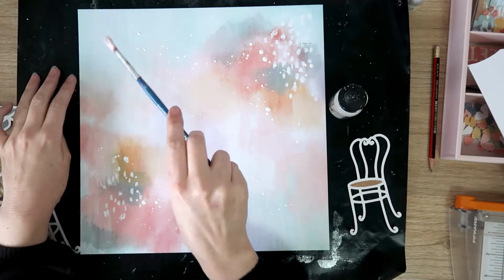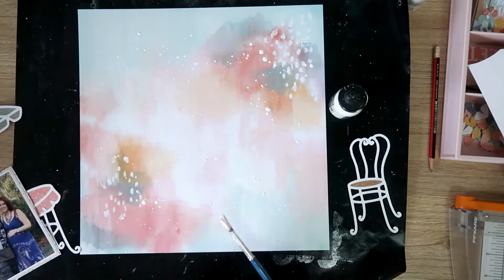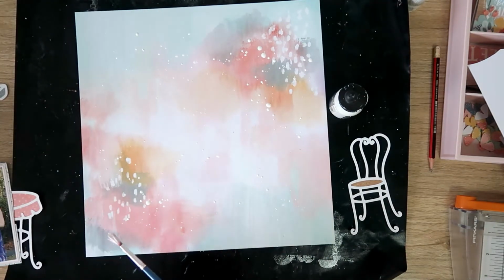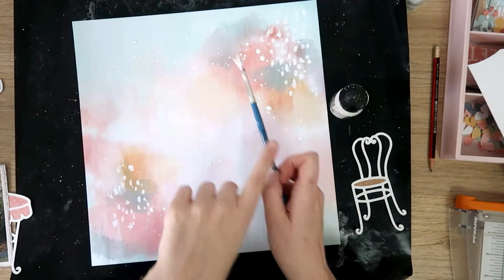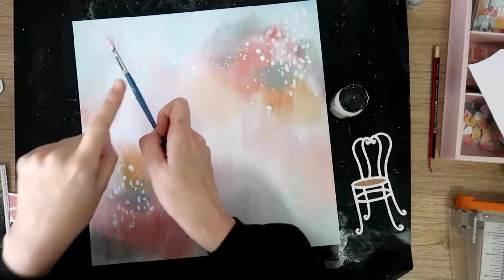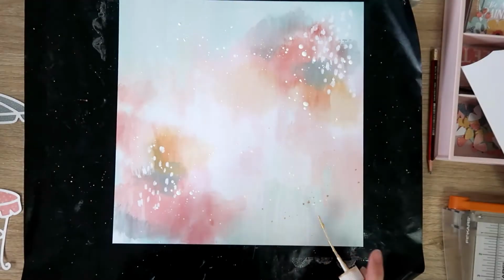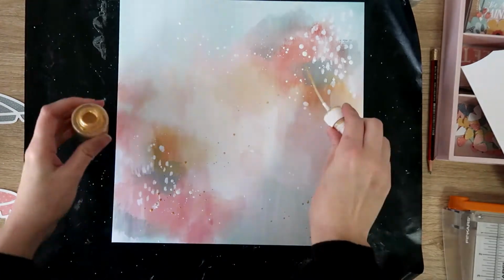And I'm using my Liquitex acrylic ink in titanium white to do this. It's my favorite for white splatters. It's nice and opaque, and it splatters really nicely. A lot less effort than getting out the white acrylic paint and watering that down, that's for sure.